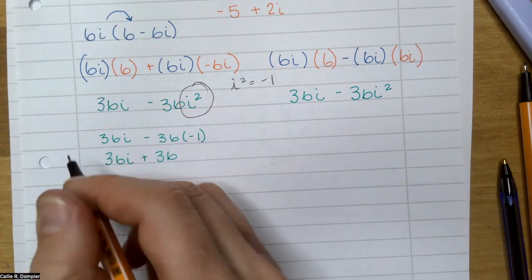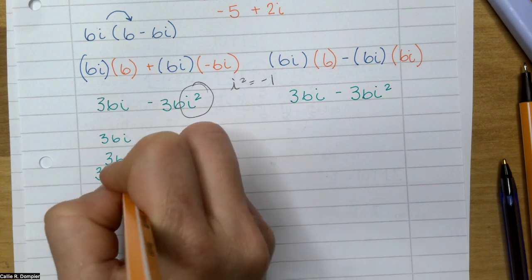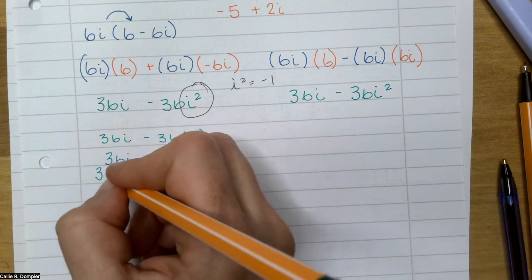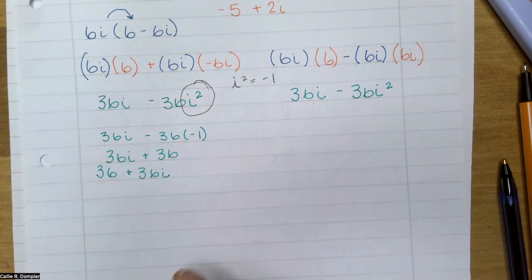You want to flip them around so that the real number is in front of the imaginary number. This was a positive 36, and this was a positive 36i, so my final answer is 36 plus 36i.